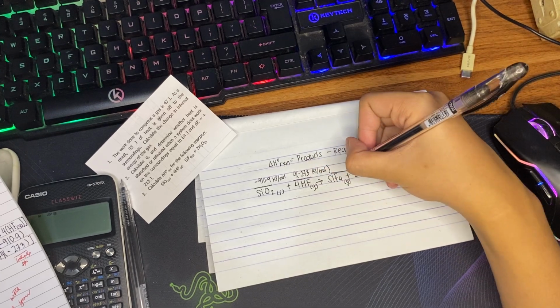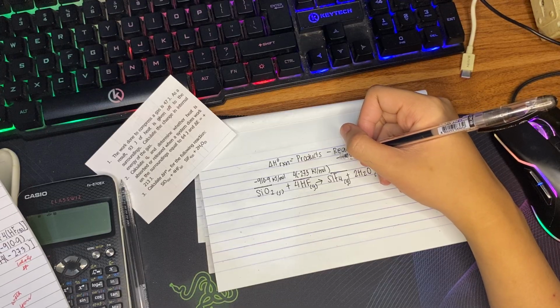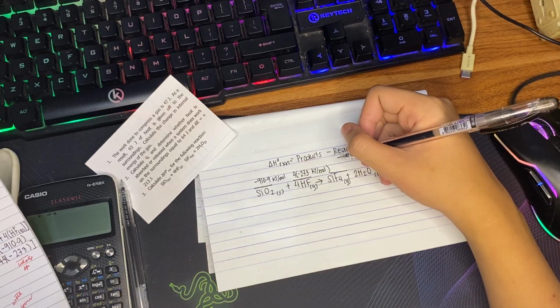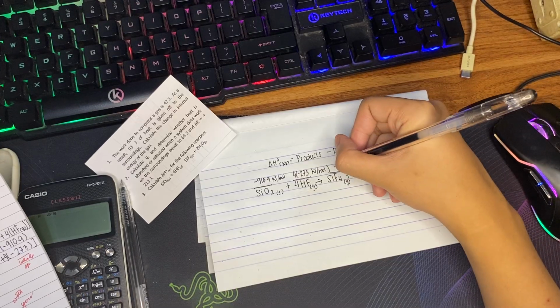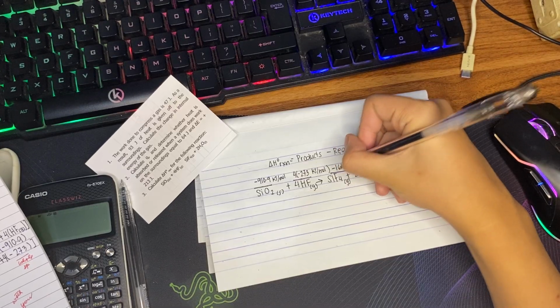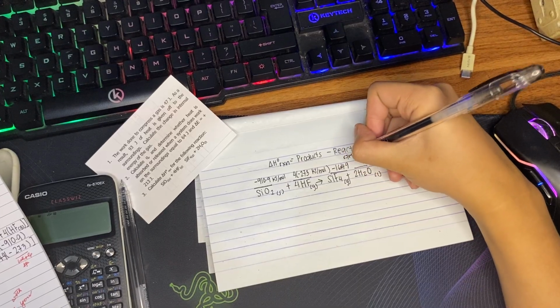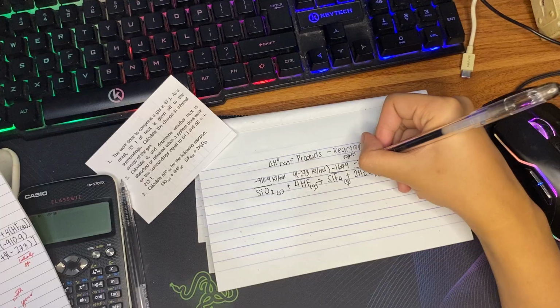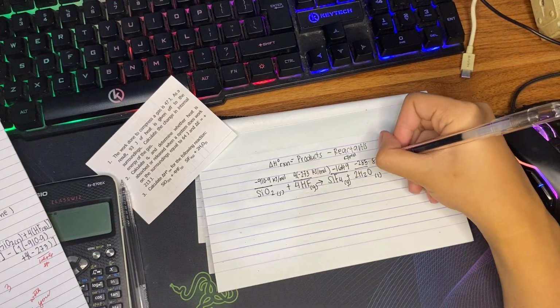For SiF4, it is negative 1614.9 kilojoules per mole, and water is negative 285.840.